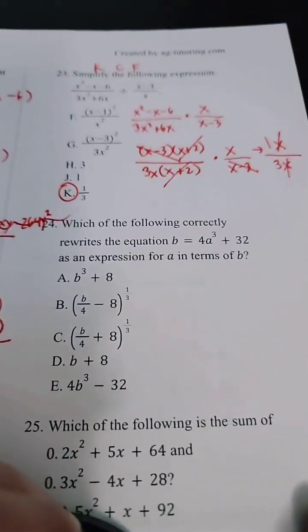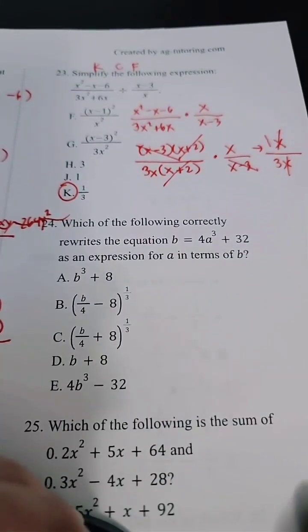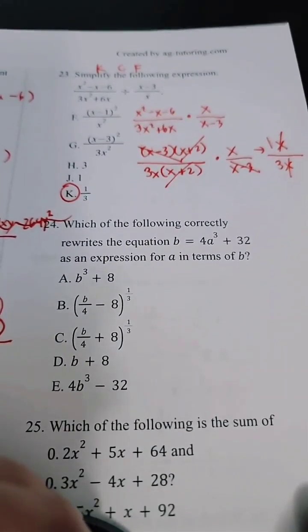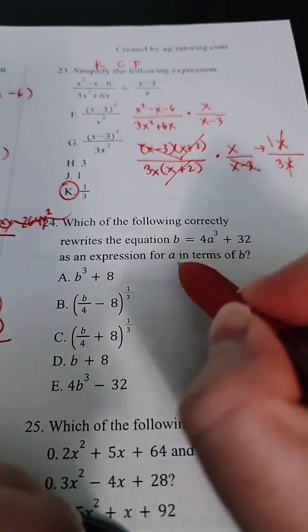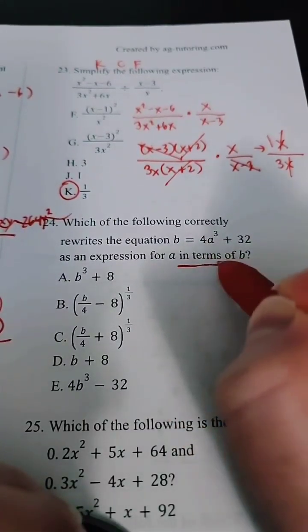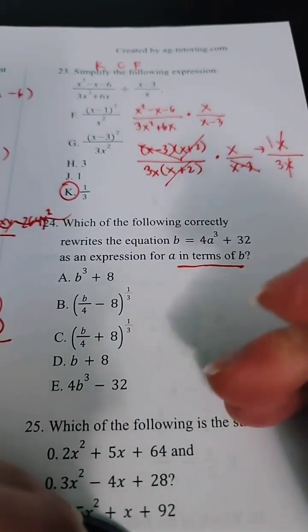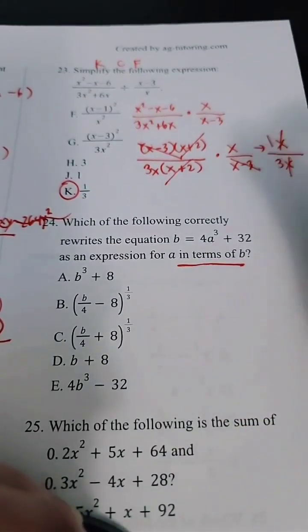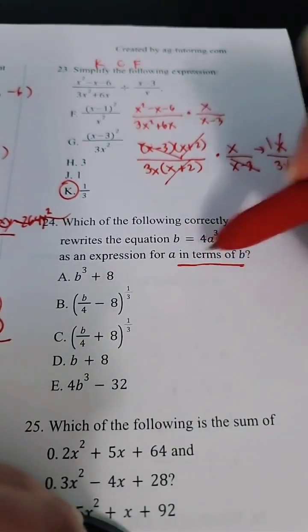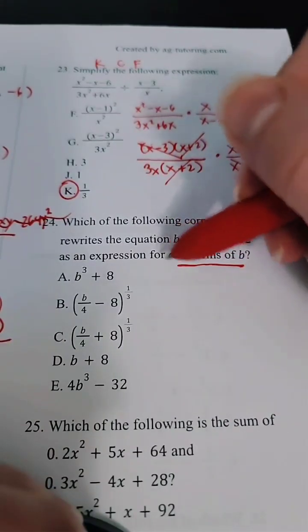So let's keep on going to number 24. Which of the following correctly rewrites the equation right here in terms of b? Remember, I've mentioned this before, the "in terms of" trick. This doesn't always work, but it works I would say 9 times out of 10 for problems that say "in terms of." And basically the trick is that you're just trying to get whatever's in front of it by itself.